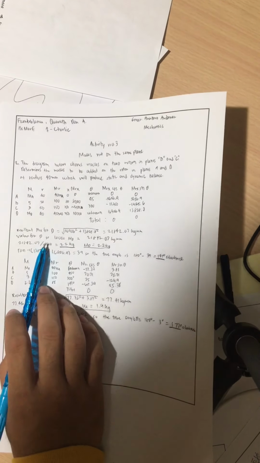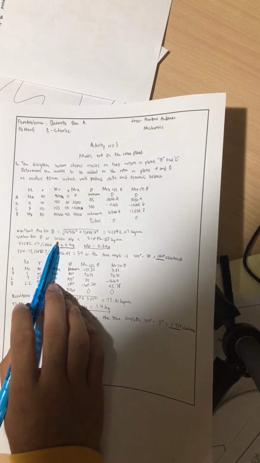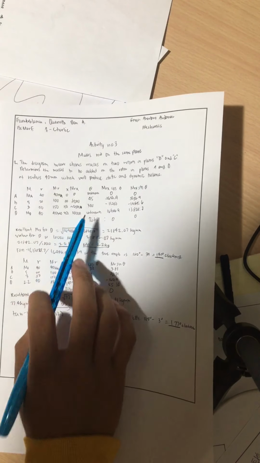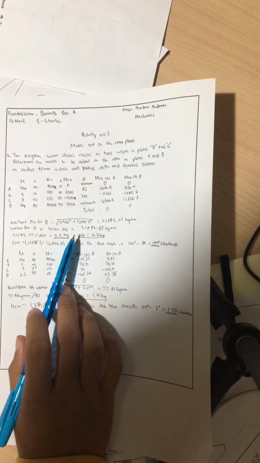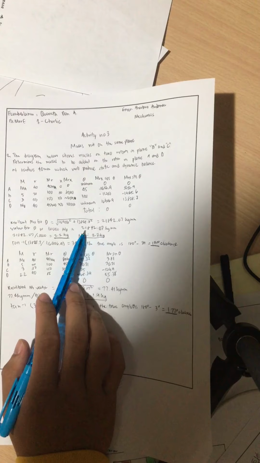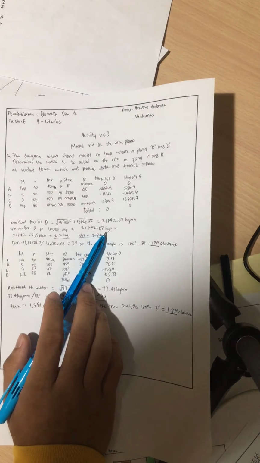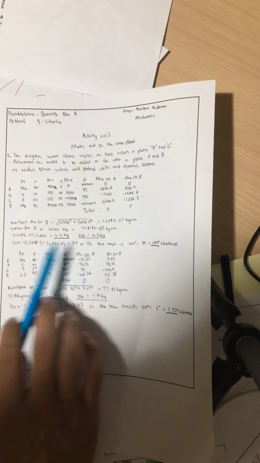The MRX for D is 10,000, and the resultant is 21,842.07 kilogram millimeters.